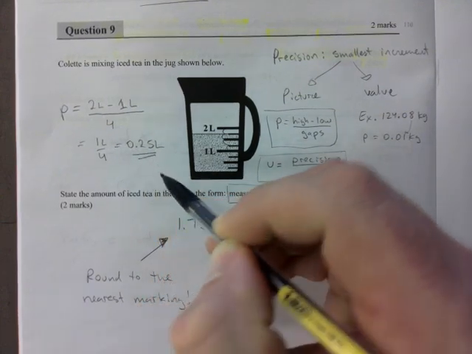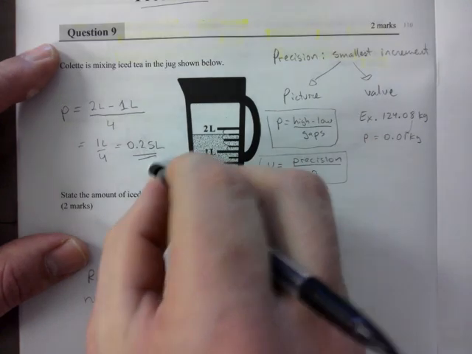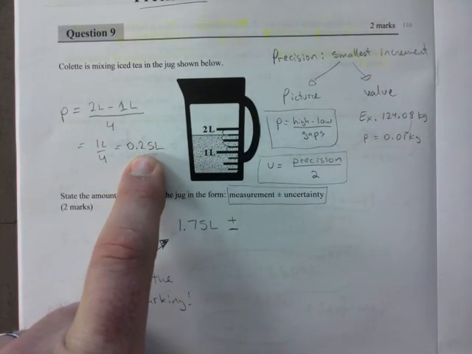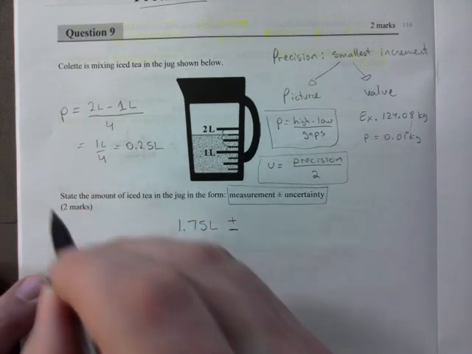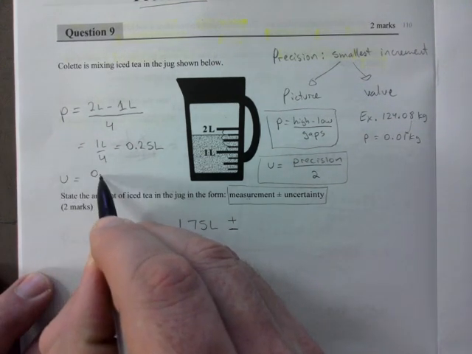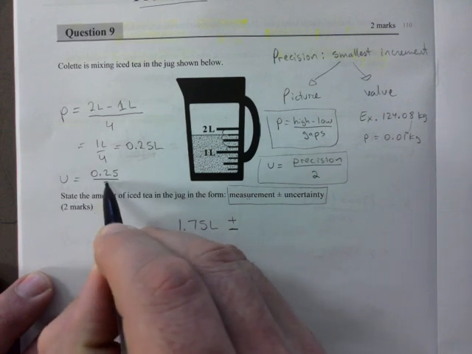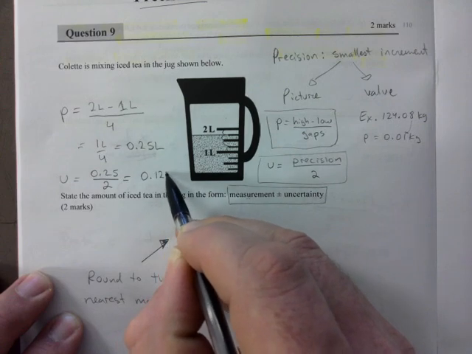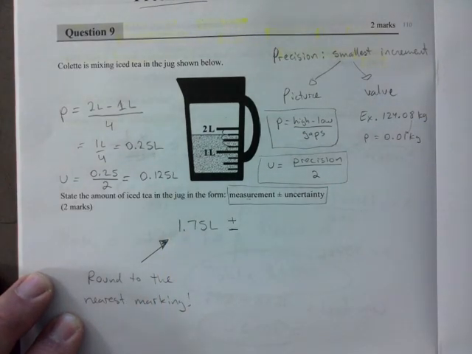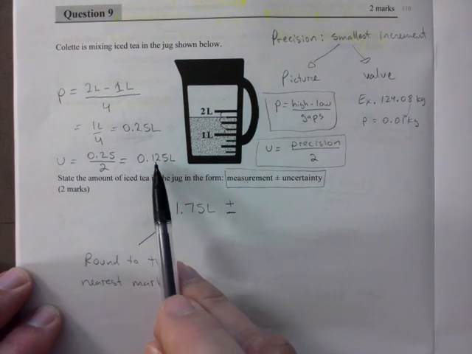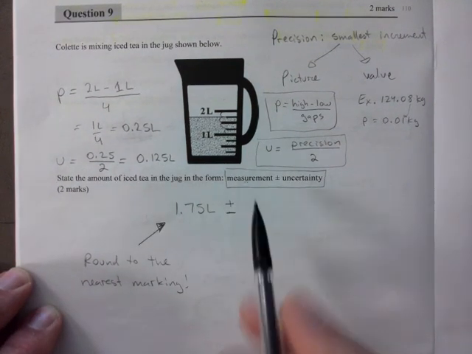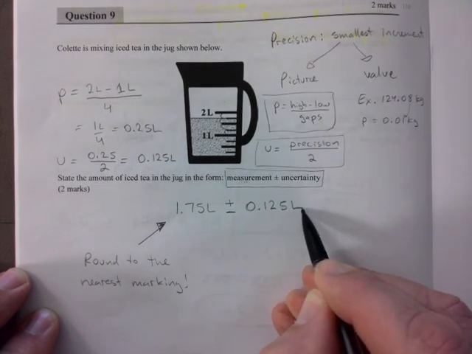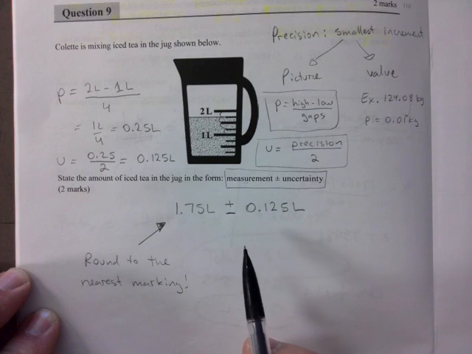That's my precision. The uncertainty is 0.25 divided by 2, and that is 0.125 of a liter. So that is the number we're interested in attaching to this answer. Does that ring a bell? I hope it does.